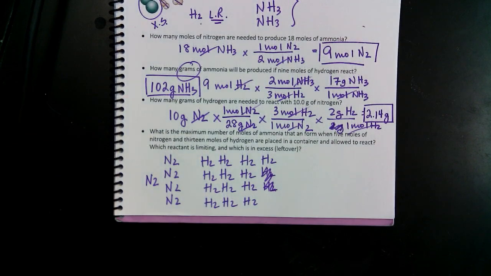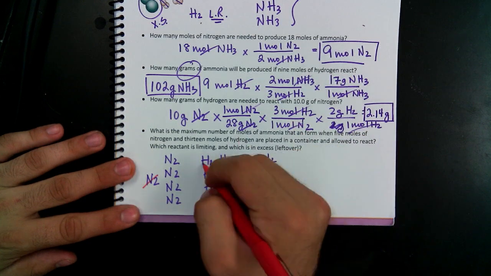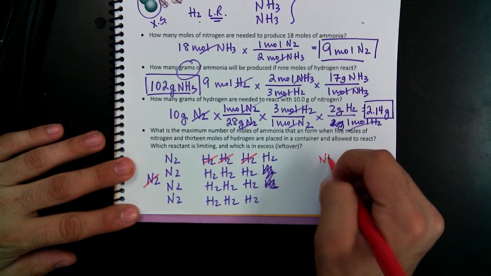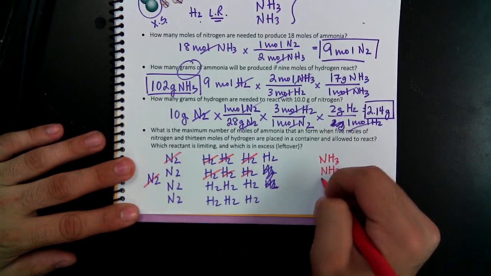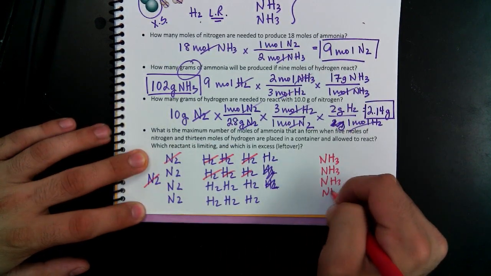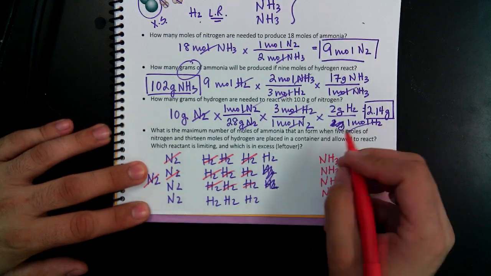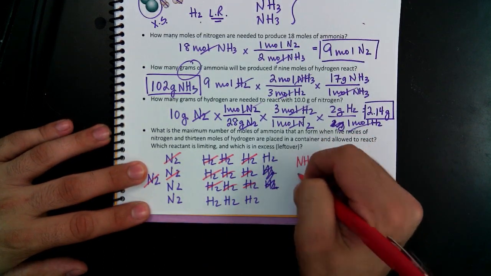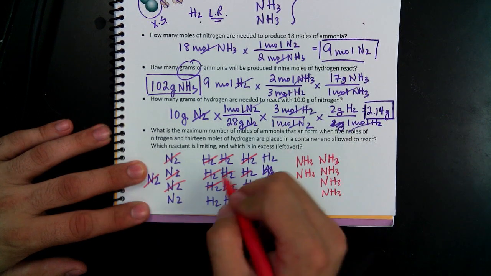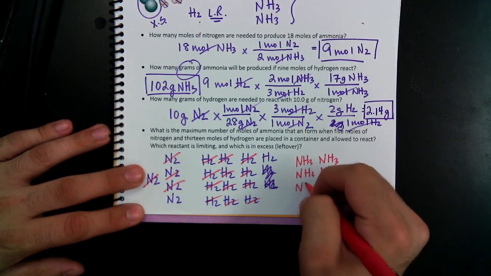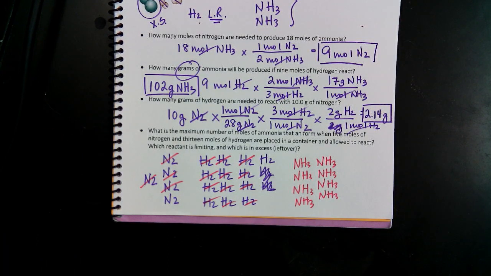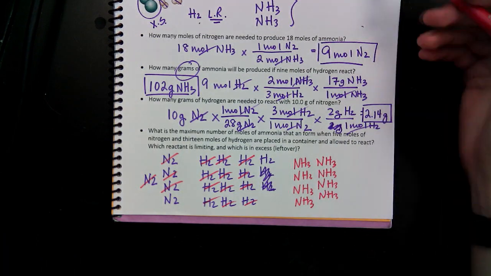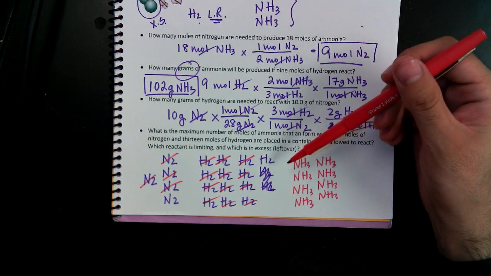We have to use the mole ratio in which they react. So for every 1 mole of N2, 3 moles of H2 are going to react to give you 2 moles of ammonia, as per the balanced equation. 1, 3, 2, 1, 3, 2, 1, 3, 2. And then that's the furthest this reaction can go.